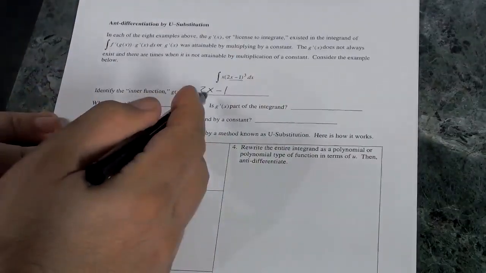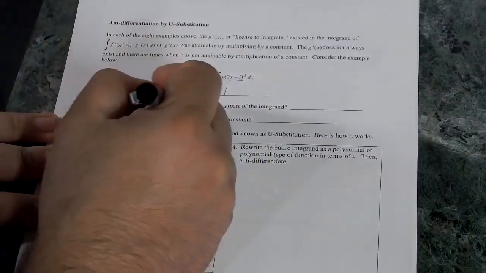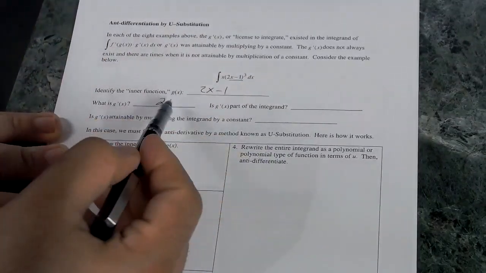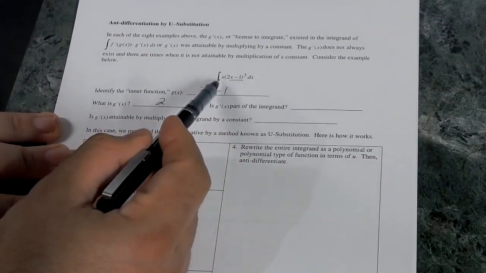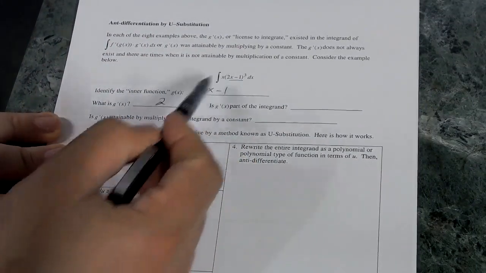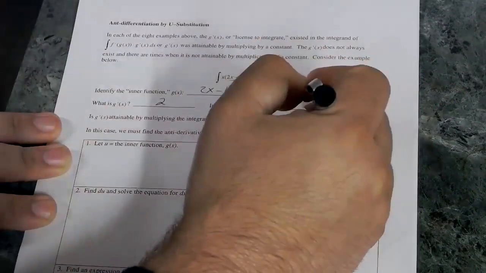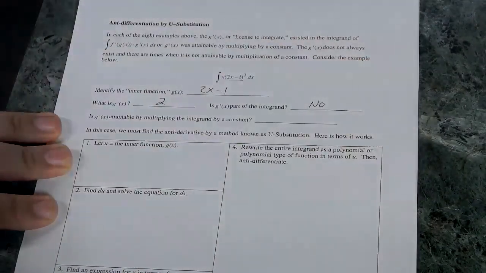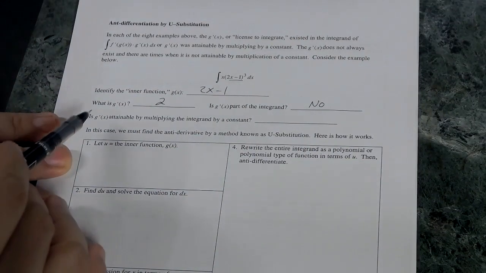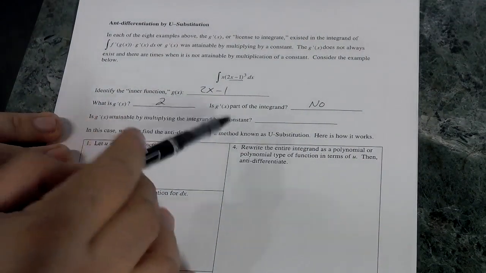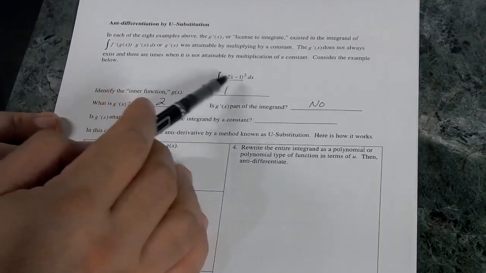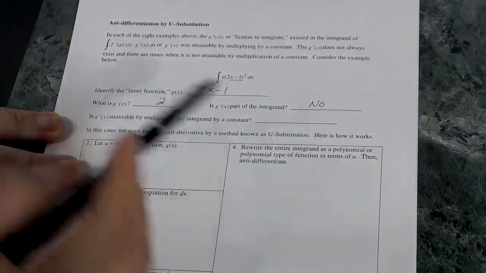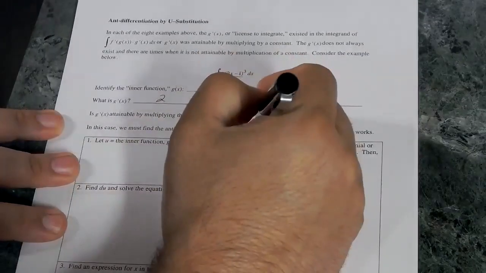What would be its derivative? The derivative of 2x minus 1 is just 2. Is this 2 part of this integration? So forget this. What's left? I've got the x and the dx. Is 2 part of this integration? The answer to that is no. Can I get this g prime by multiplying something here? Which means, can I multiply this by something to get to the 2? The answer to that is no.